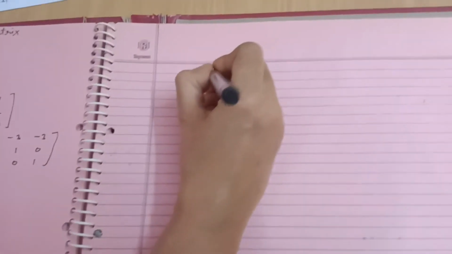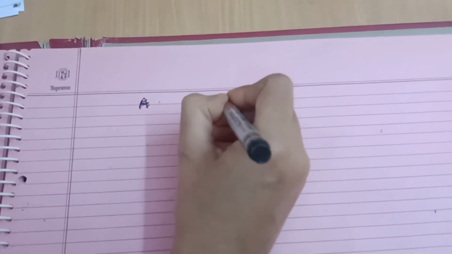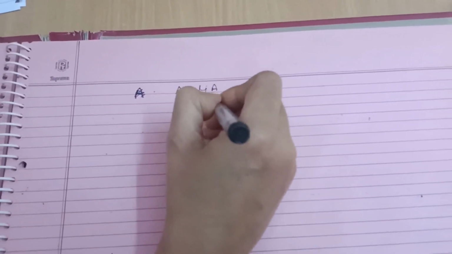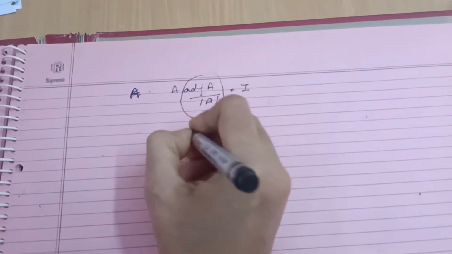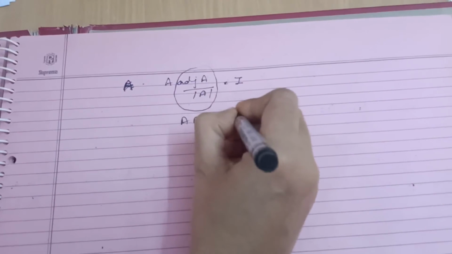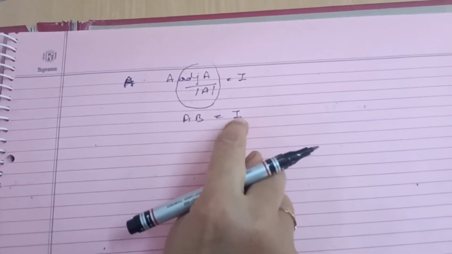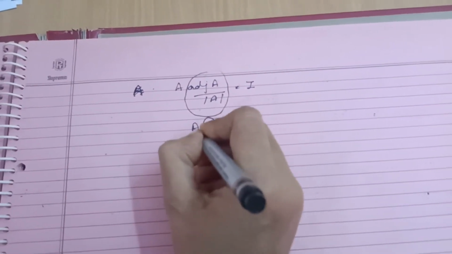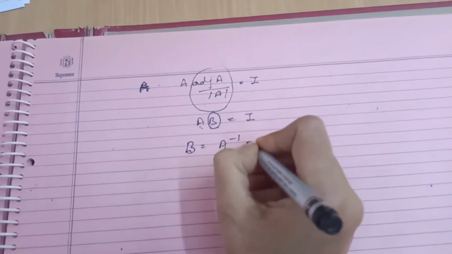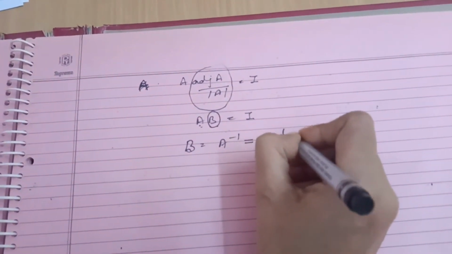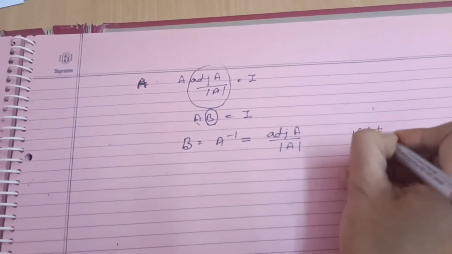Means if I say this is another matrix B, AB equals I. Whenever the multiplication of two matrices gives the identity matrix, B is nothing but the inverse of A. B equals A inverse. So A inverse is actually adjoint A by determinant A, where determinant A should not equal 0.